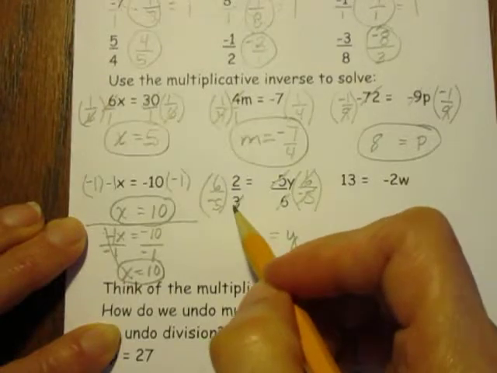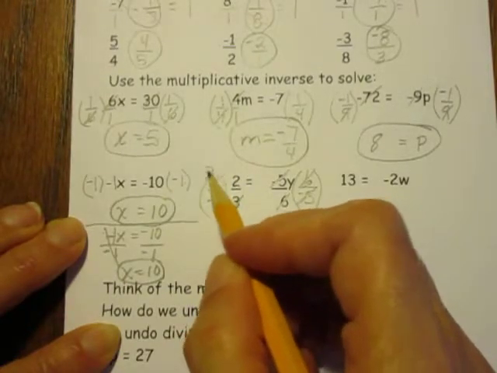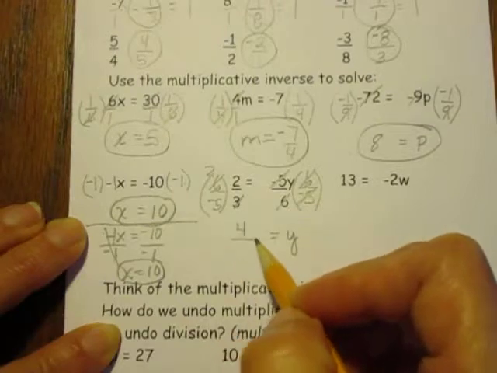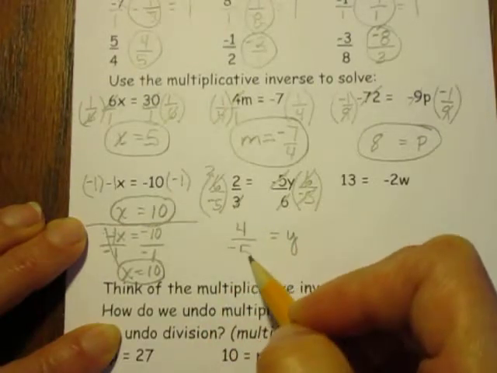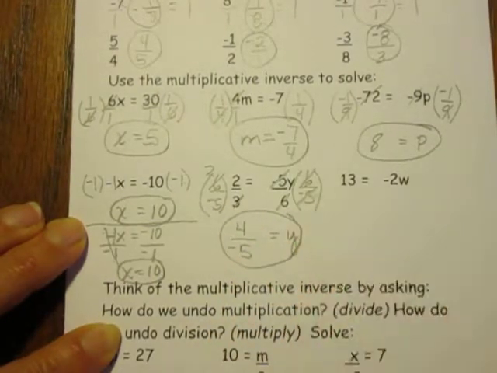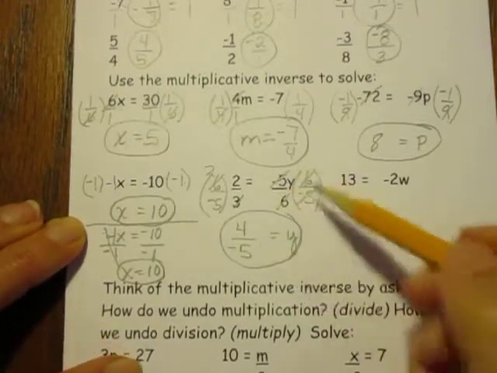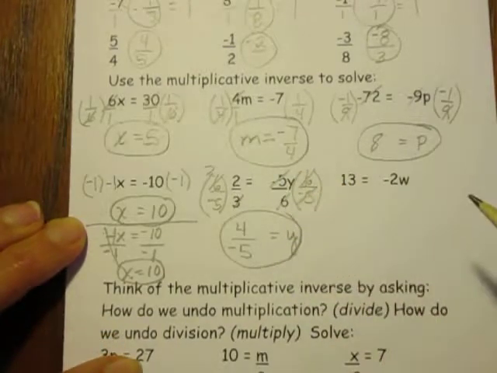I could say 3 goes into 6 2 times. 2 times 2 would give me 4 here, and negative 5 over negative 5. A little bit of work there, but don't get wigged out when you deal with those fractions.